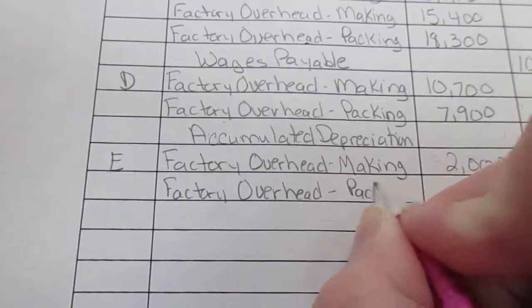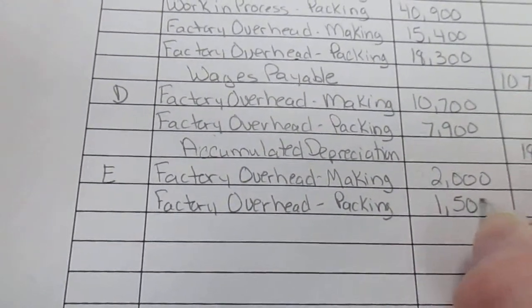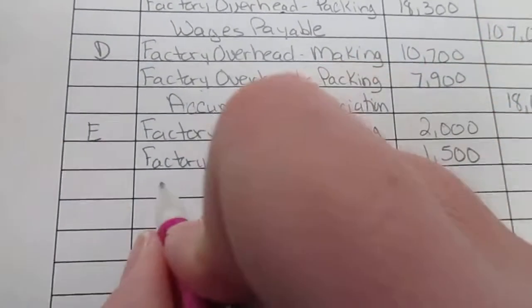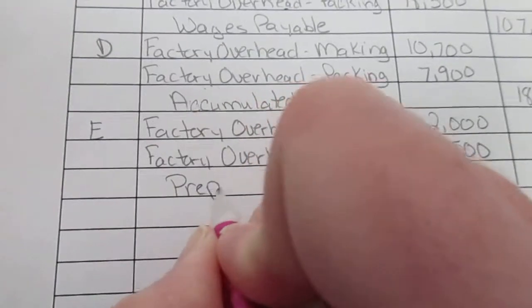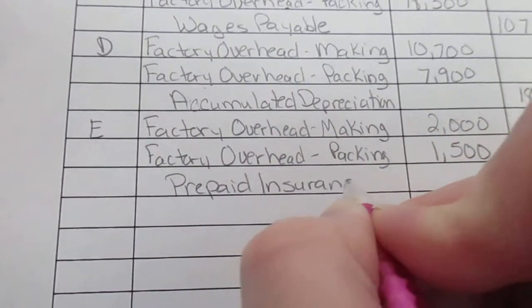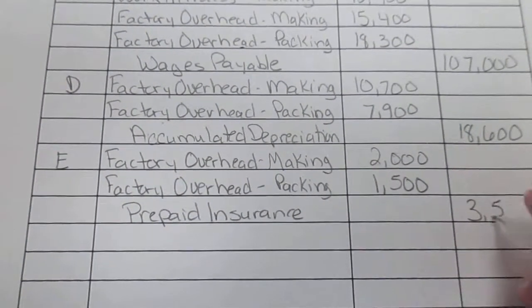And factory overhead and packing is going to be $1,500. Again, it told us that it's the insurance. It's the prepaid insurance. So we can go ahead and credit prepaid insurance since we know what prepaid expense we're talking about for the total of $3,500.